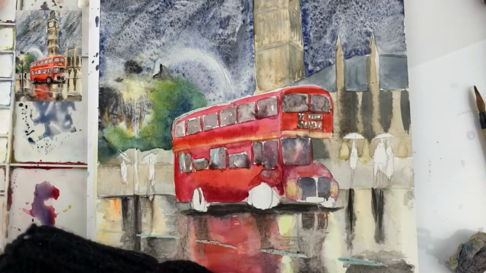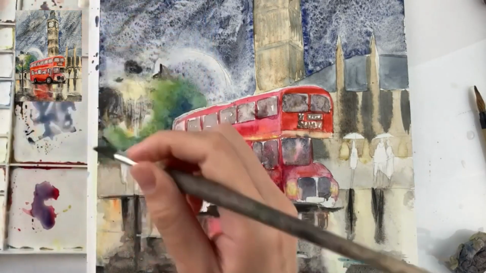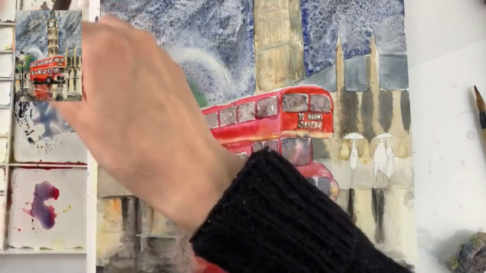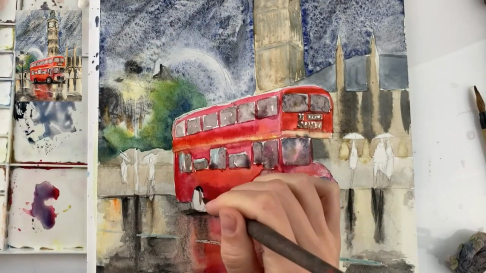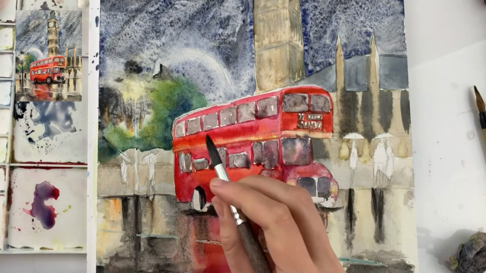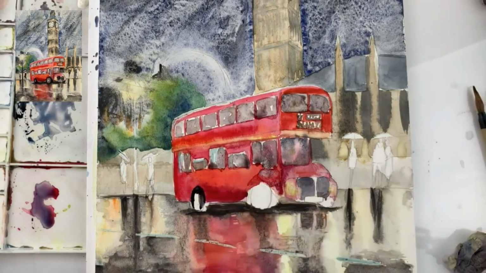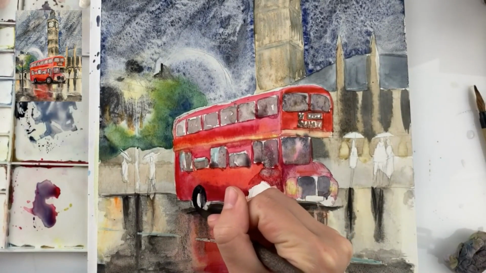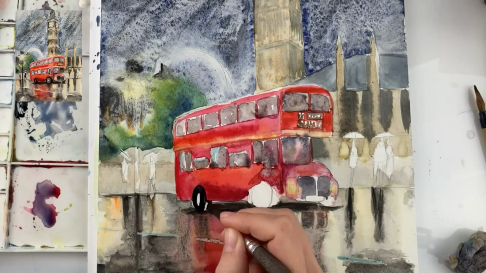I left some white gaps in the windows to represent highlights. The side of the bus closest to us will be more lit, while the far side is darker. You can emphasise this. My wheels turned out to be different colours, one darker, one lighter. So I might adjust the front wheel, but in my community drawing I detailed the wheels more thoroughly. Here, I kept them simpler, just hinting at where the light and dark areas are.